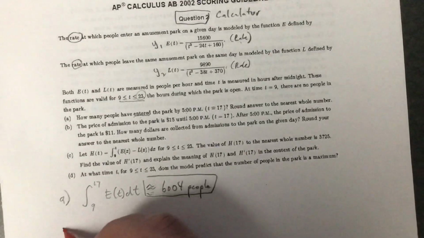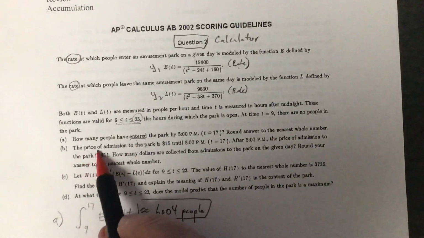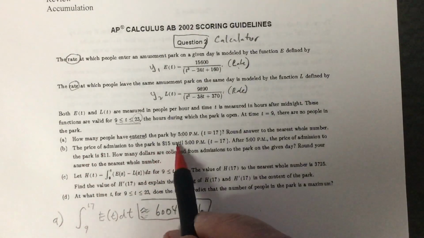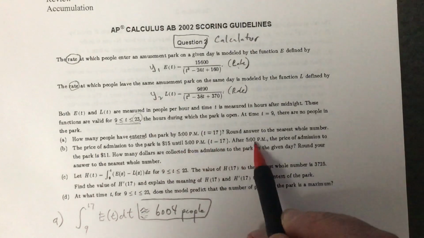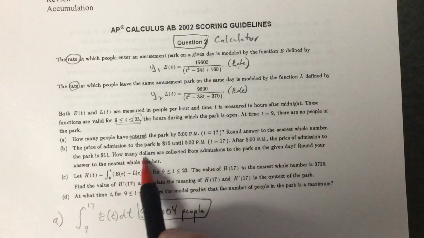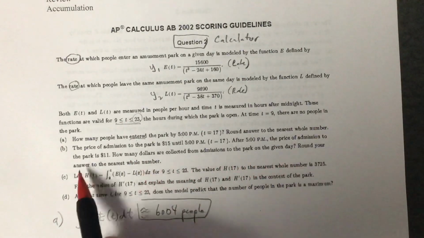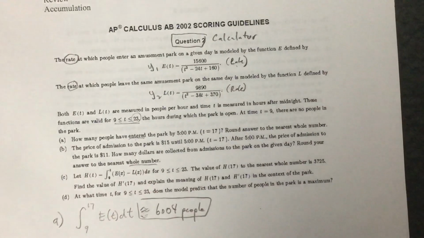All right, let's go to letter B. So letter B, again, read carefully. The price of admission in the park is $15 until 5 p.m. After 5 p.m., the price of admission to the park is $11. How many dollars are collected from admissions to the park on the given day? Round your answer to the nearest whole number.